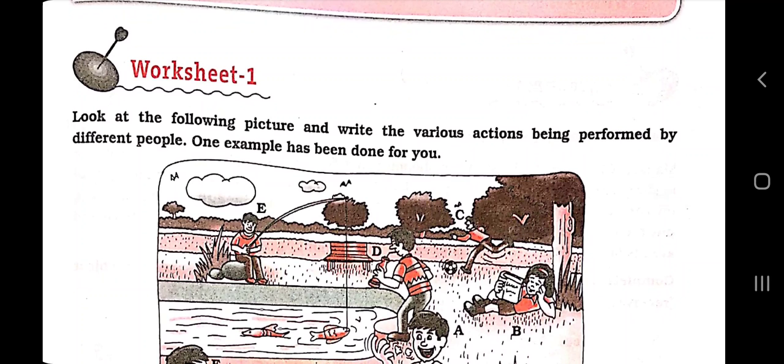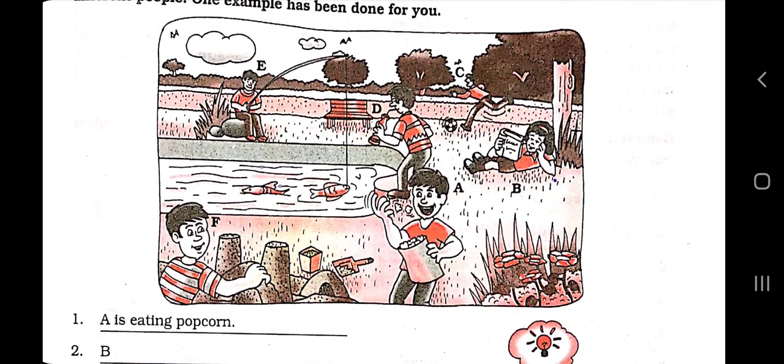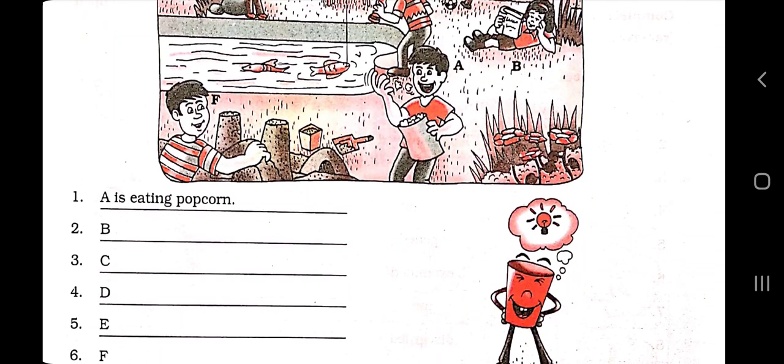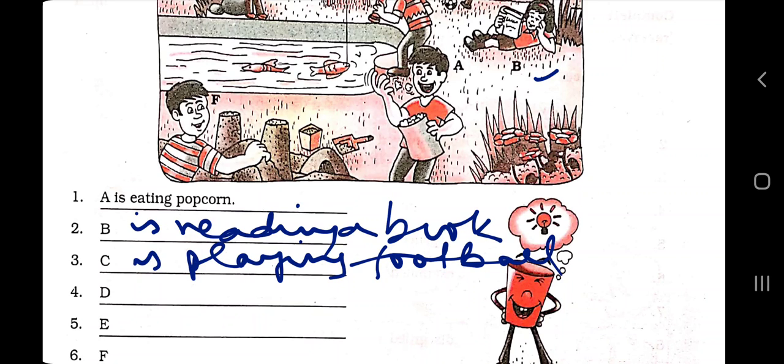Look at the following picture and write the various actions being performed by the different people. One example has been done for you. There are people and they have been named A, B, C, D, E, F. These are the people who are doing some action. Now let's do it. A is eating popcorn. And what is B doing? B is reading a book. And C is playing football. D is drinking a drink, suppose we can say, drinking a cold drink.